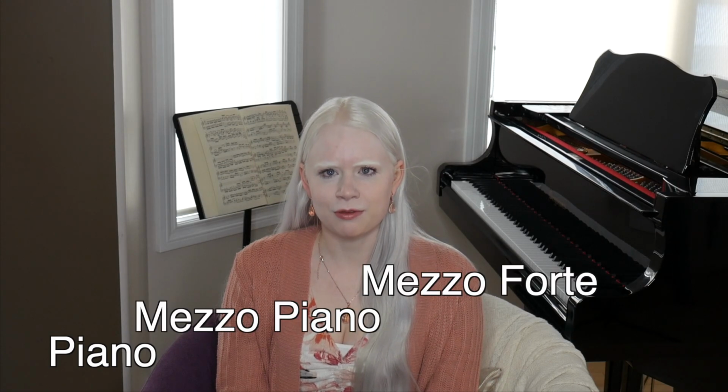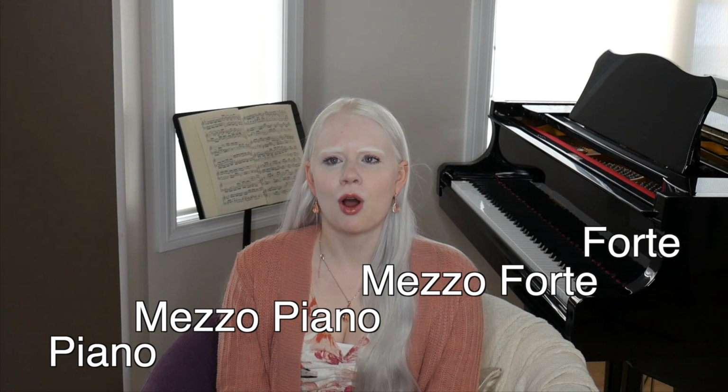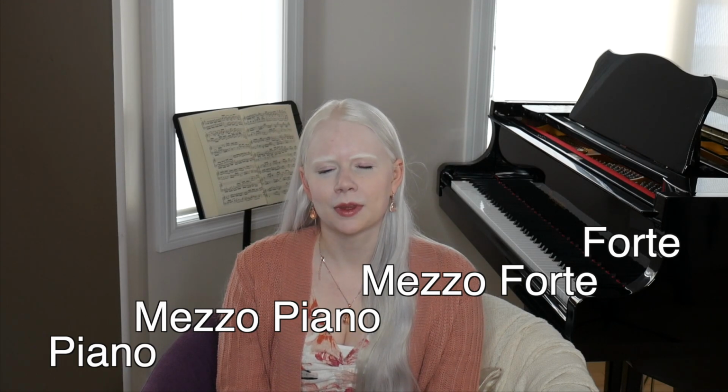Hi there! Today we're going to be talking about dynamics and dynamic markings that you're going to see in music. First off, dynamics are the louds and softs and changes in volume that you're going to hear throughout a piece. There are four main types of dynamic markings: piano, mezzo piano, mezzo forte, and forte. You might be familiar with some or all of these, but we'll do a quick review.